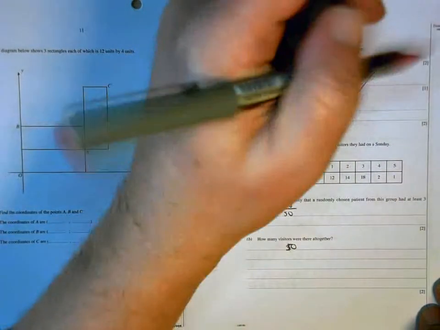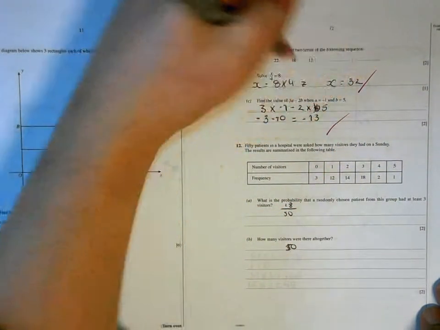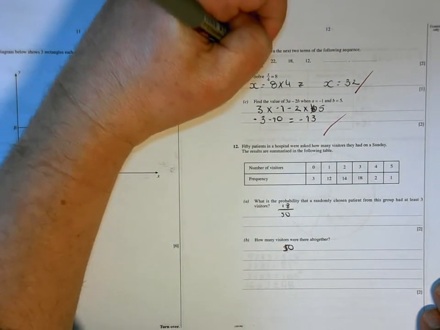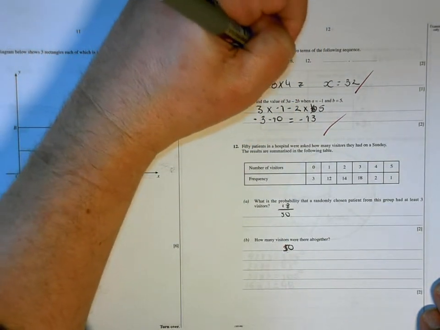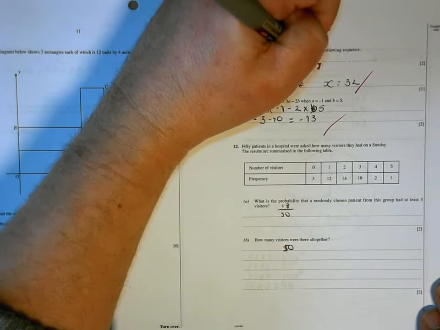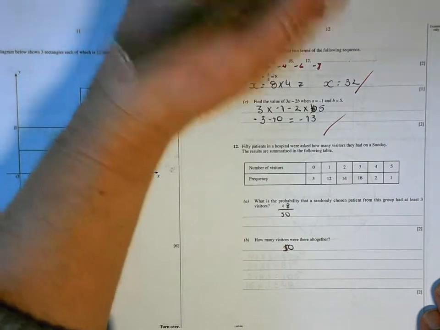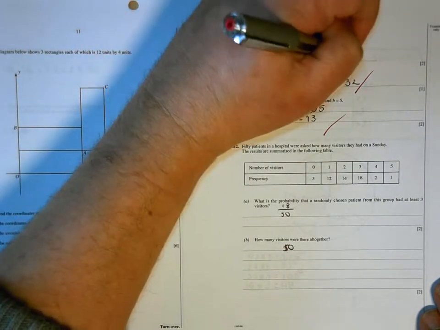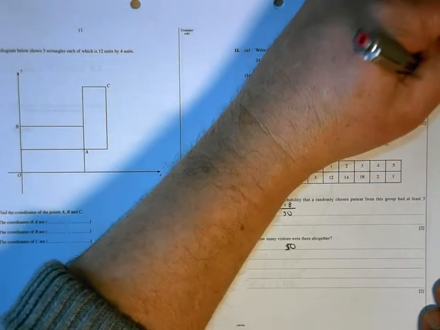2, -13. You've missed that out. What's happening here is that the difference there is 2, the difference there is 4, the difference there is 6. So in the next one the difference has to be 8. So that would be 4, and then the difference would be 10, which would take you down to -6.